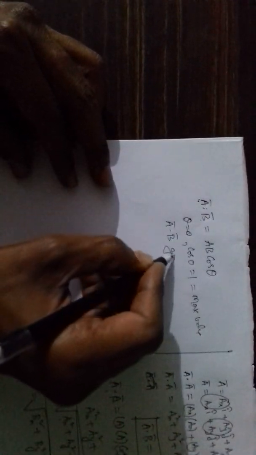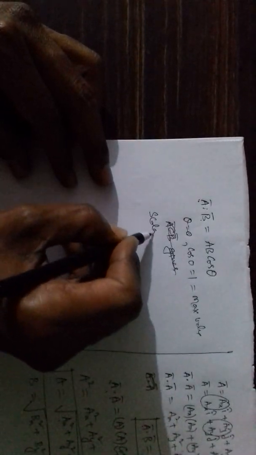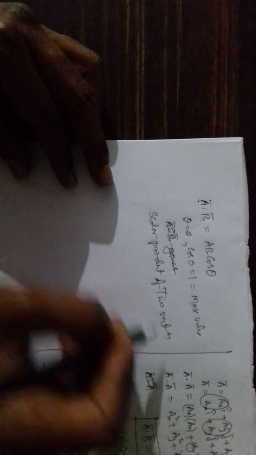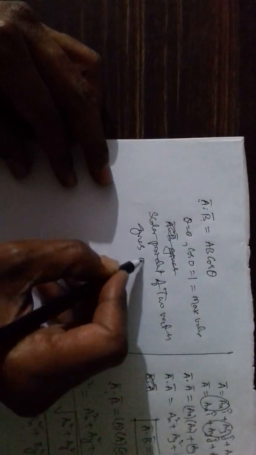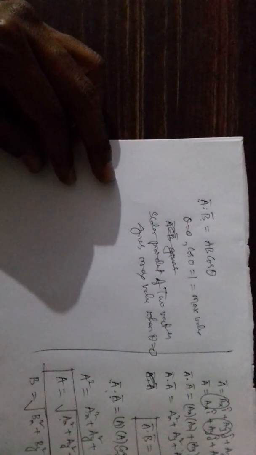You can write that A dot B, or scalar product of two vectors, gives maximum value when theta is equal to 0. Theta is equal to 0 means both are in the same direction. So when they are in the same direction, scalar product gives maximum value.